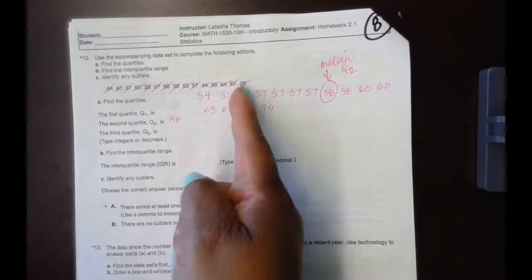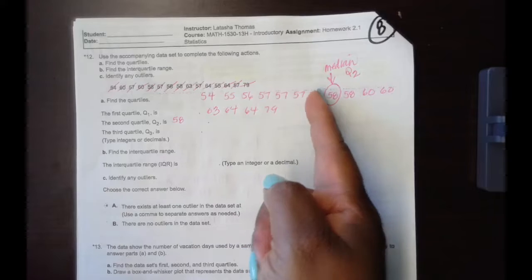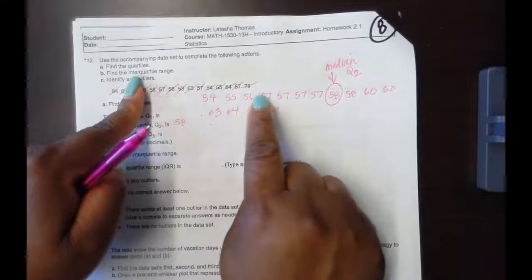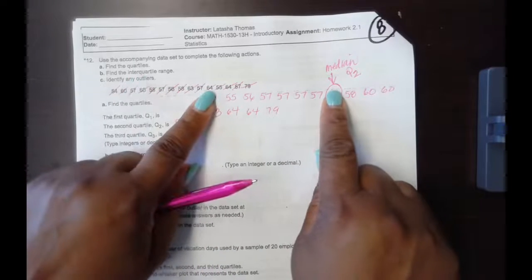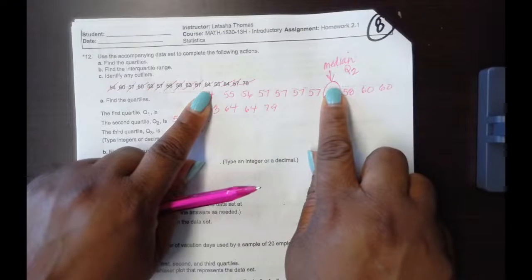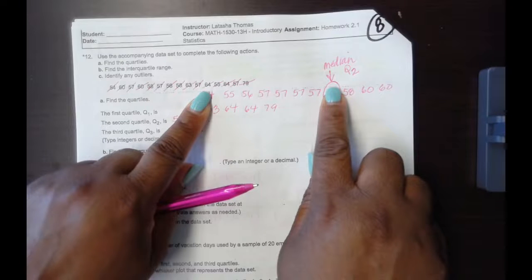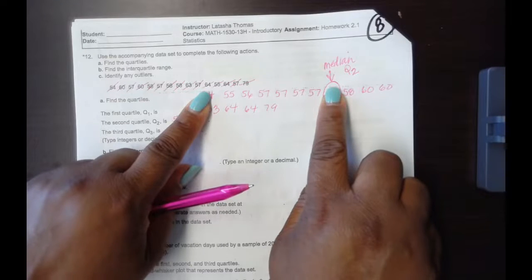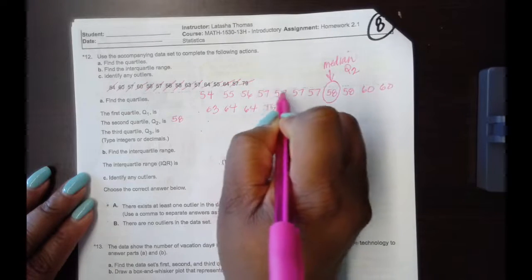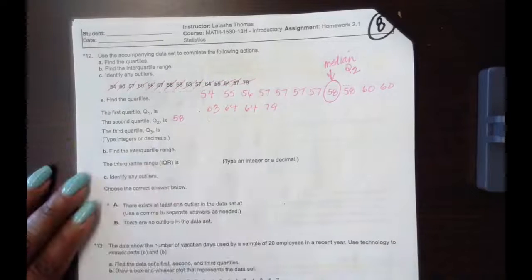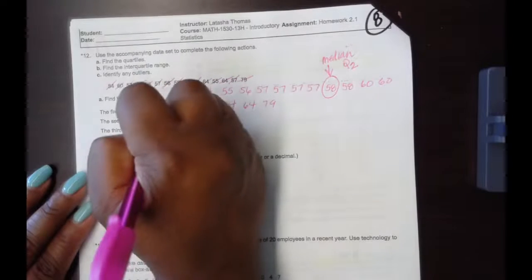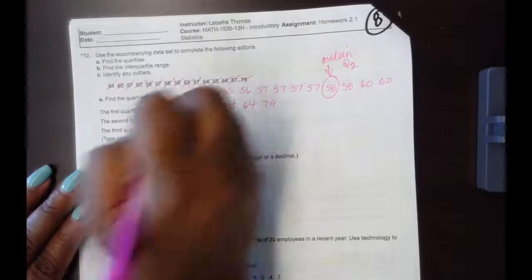Well, there are 1, 2, 3, 4, 5, 6, 7. If I go here, 1, 2, 3, 4, 5, 6, 7, 8. That's the set of the data that I'm going to use to find my quartile 1. The quartile is simply the median of that part of the data. So right here are the innermost numbers there, 57 and 57. If I add them up and divide that by 2, I'm going to get 57 again. So quartile 1 is also 57.